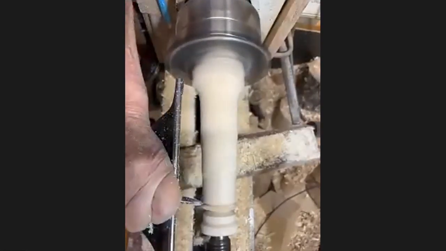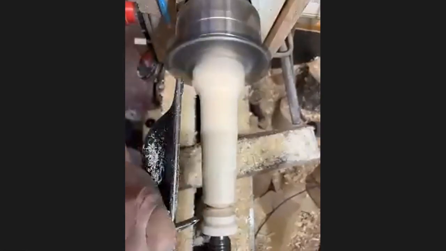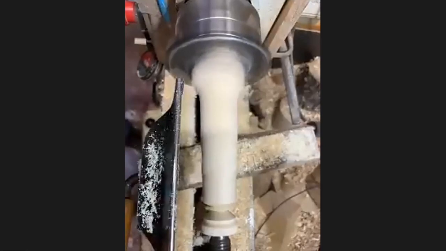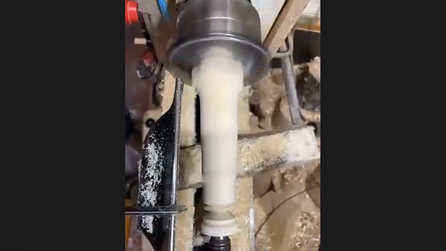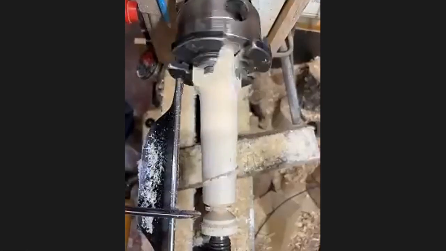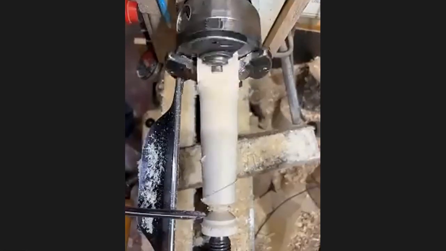12, 11, arc to the center. 12, 1, arc to the center. And as you will see, absolutely no sanding required whatsoever.